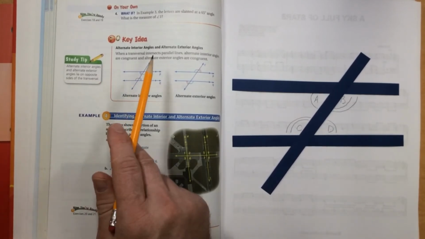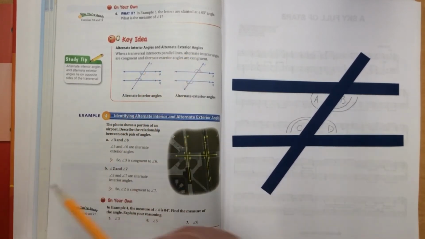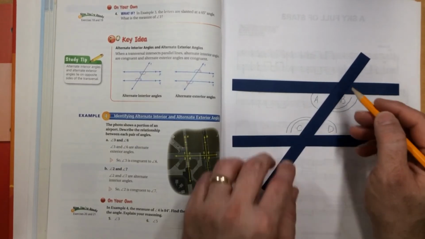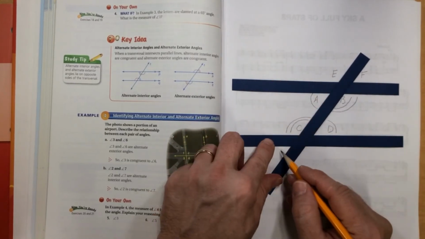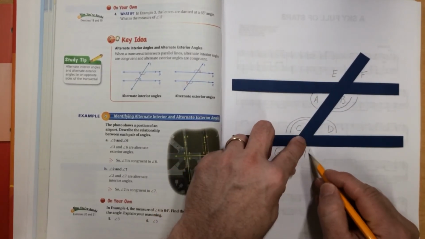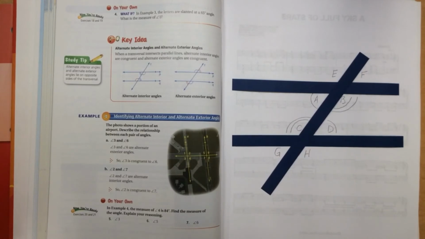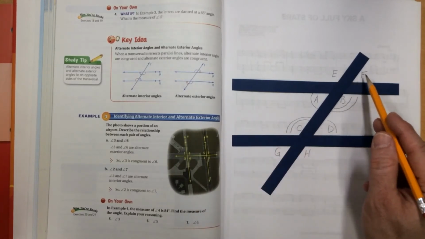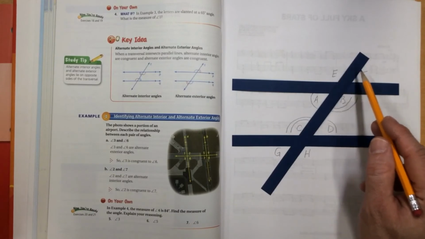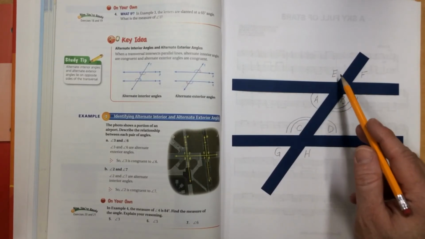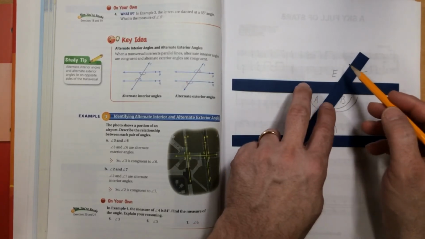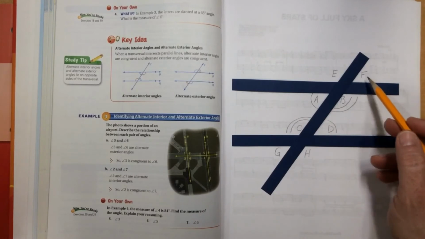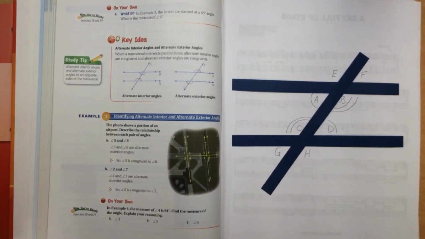Well, the same thing with the alternate exterior angles. So we'll name these E, F, G, H. And alternate, so hit one, miss one, hit one. These two are alternate exterior angles. They'll be congruent. And these two would be alternate exterior angles. They're congruent.